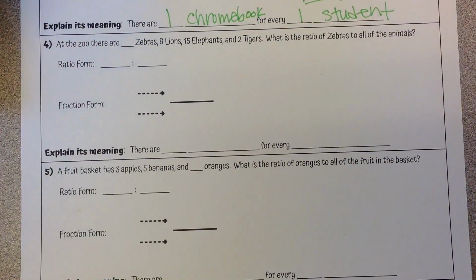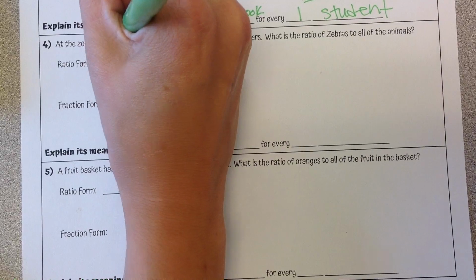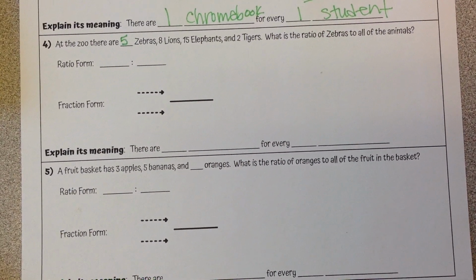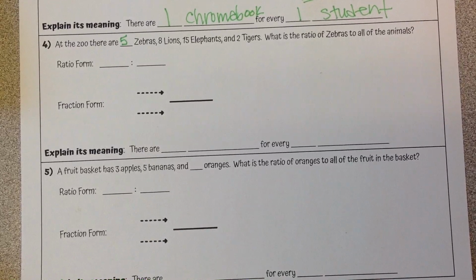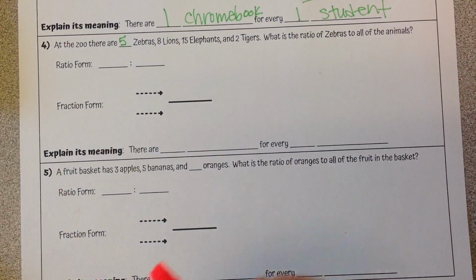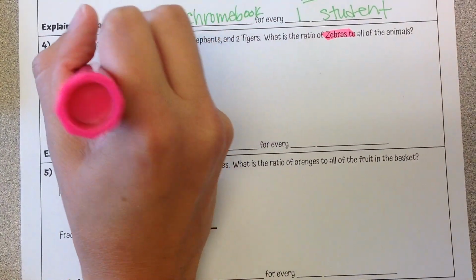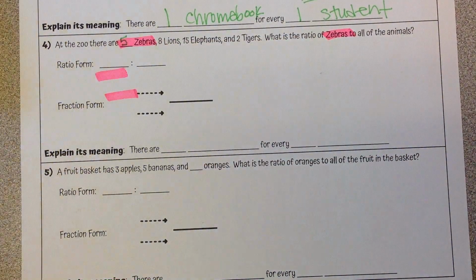Number 4, at the zoo, there are 5 zebras, 8 lions, 15 elephants, and 2 tigers. What is the ratio of zebras to all of the animals? So we are comparing zebras, which is right here, that's going to go first, to all of the animals.